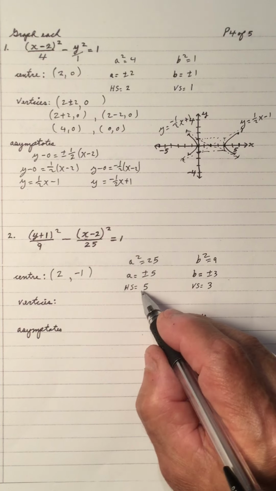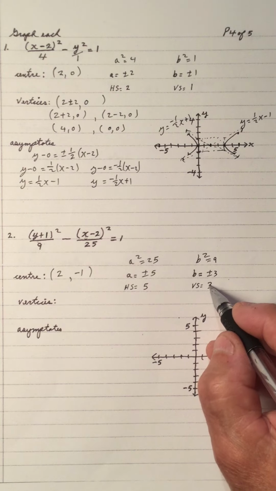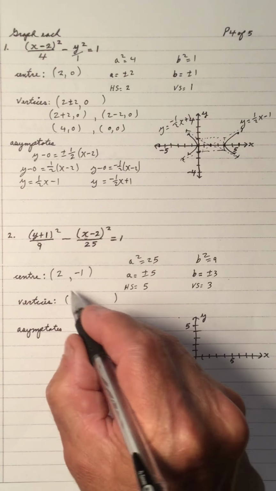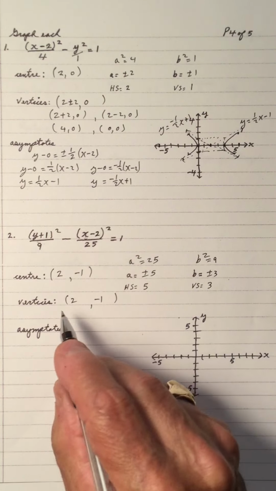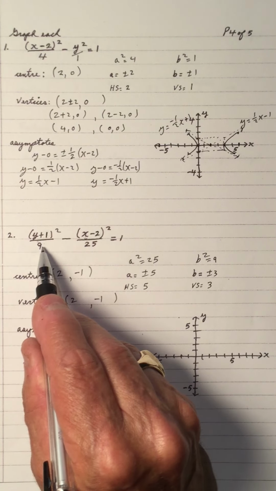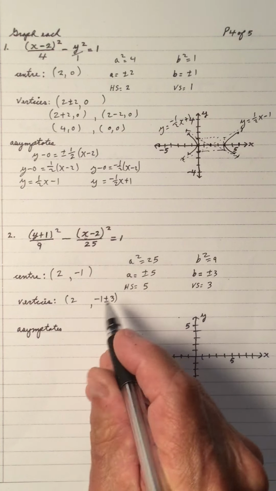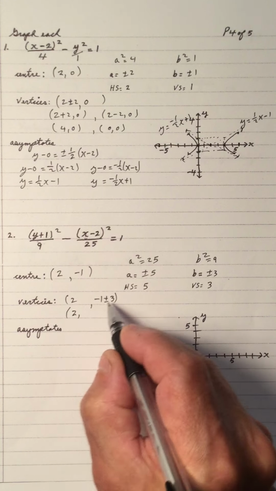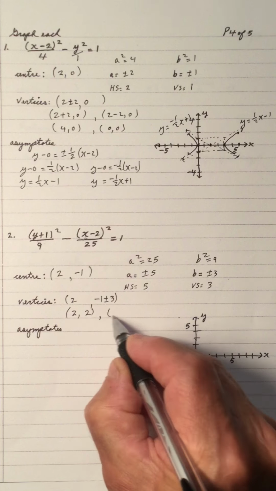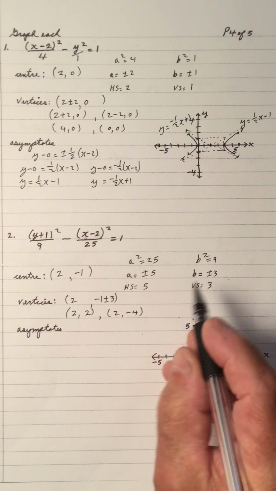So when we say the horizontal stretch is 5, it's 5 right, 5 left. When the vertical stretch is 3, we go 3 up, 3 down from the center. The vertices are the coordinates of the center, which is 2, negative 1. But the axis of intercept is vertical, so we'll add the 3 to the y. So it's plus minus 3. So that's 2, and negative 1 plus 3 is 2, and the other one is 2, negative 1 minus 3 is negative 4.